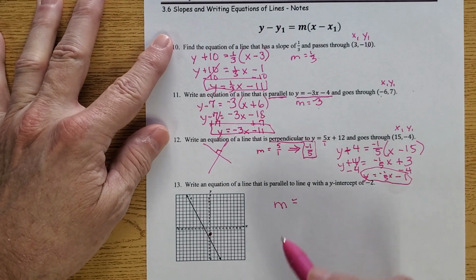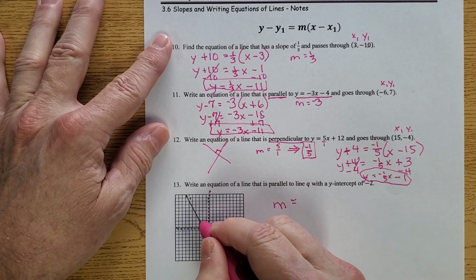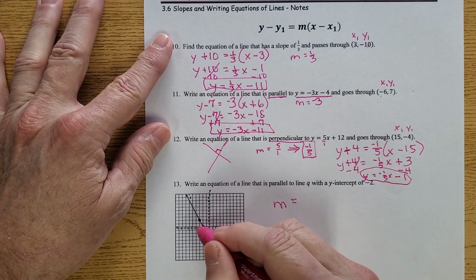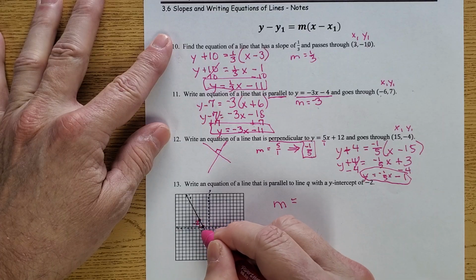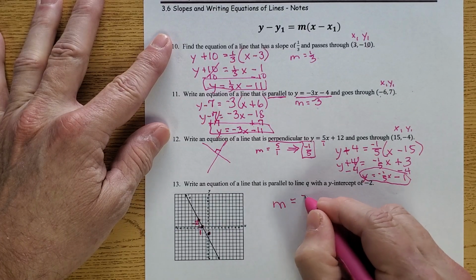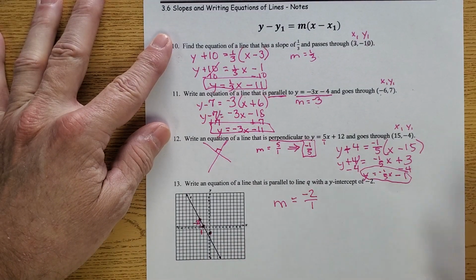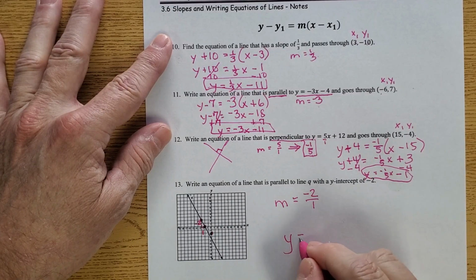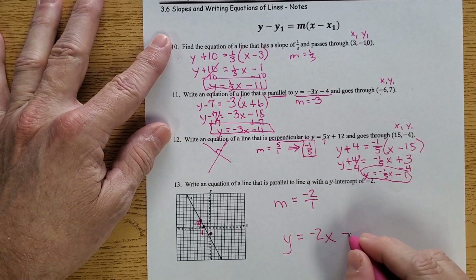Okay? And let's figure out the slope of this one. Okay, let's say it's right here and then here. Okay, so you start from the left and you go down. That's -2, and then 1 to the right. Okay, -2/1. So -2/1 is my slope of the old line and the new one. Okay, so y is equal to -2x, and then it tells me what the y-intercept is, -2.